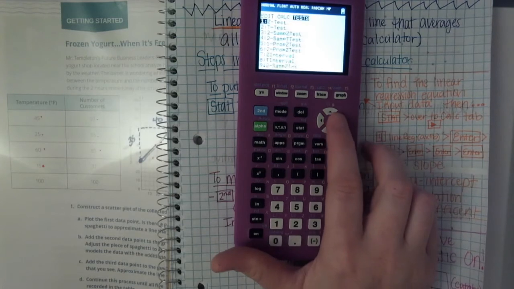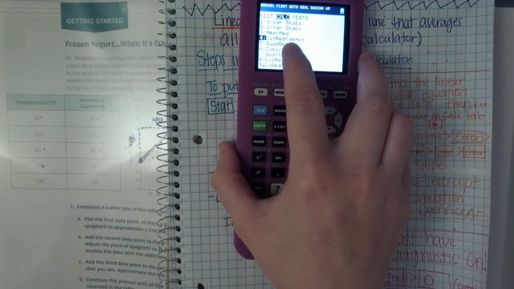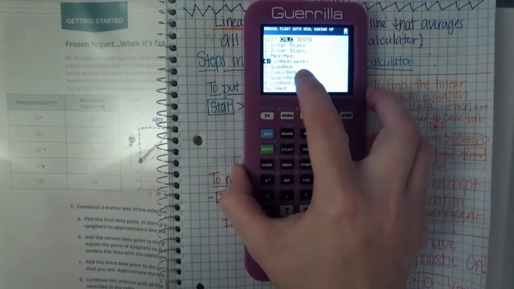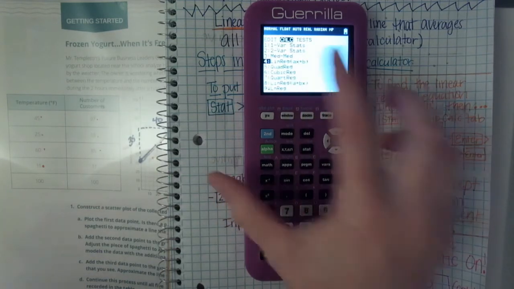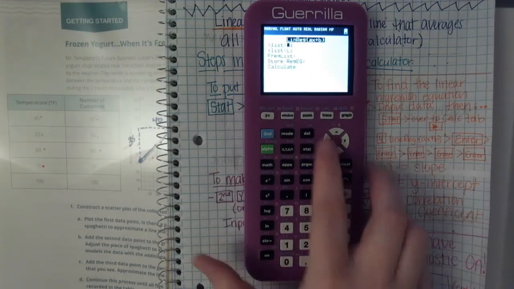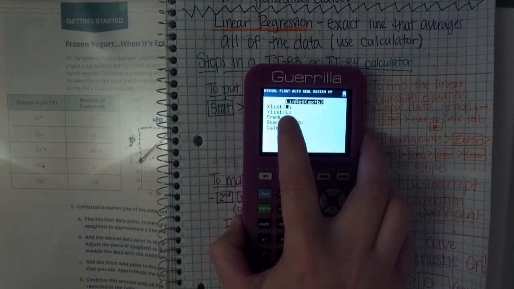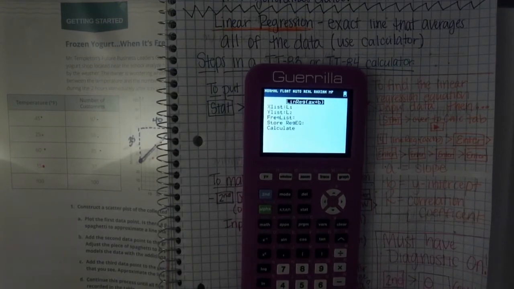Notice this one says line reg. That stands for linear regression. Notice it's in the form ax plus b. This one down here is a plus bx. So this one is like we've been looking at where it's mx plus b. We just have to remember the a is the same thing as m. Okay, now it says x list is list 1, y is in list 2, which is what we did. So you're going to hit enter, enter, enter, and then when it gets down to calculate, hit enter one more time.